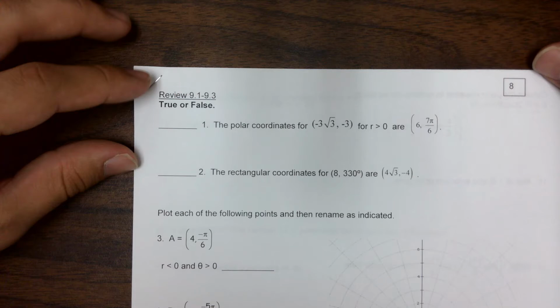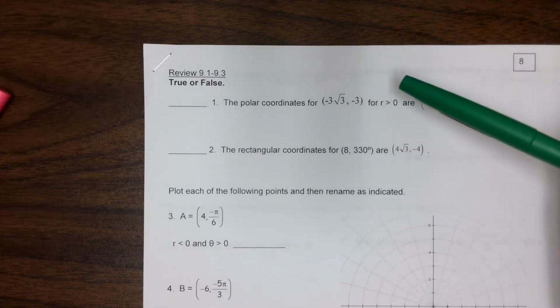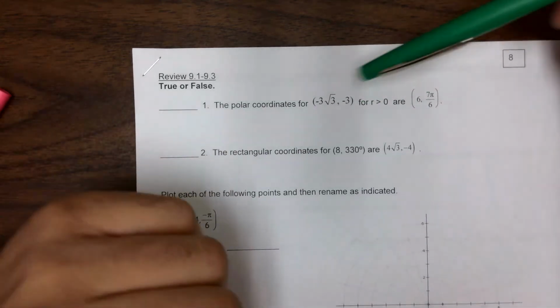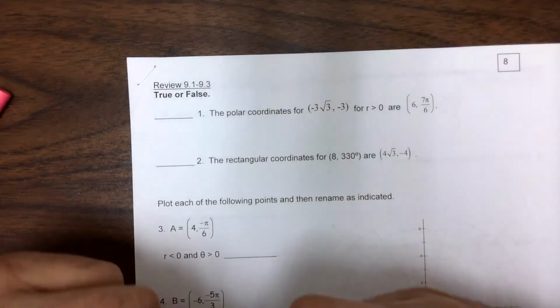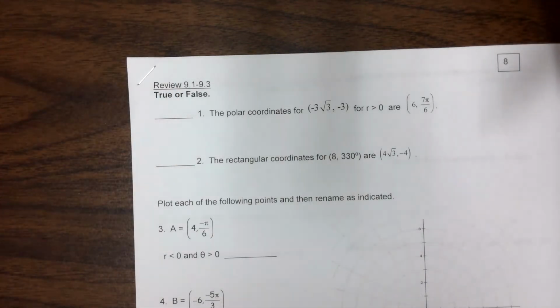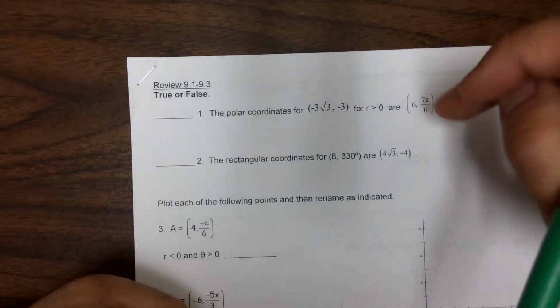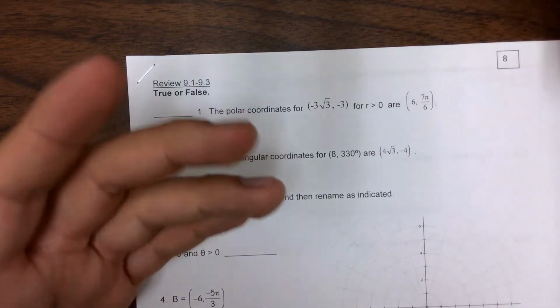The polar coordinates for (-3, √3) and -3 are (6, π/6). So basically saying, are these the same? This is rectangular, this is polar. So I think it's actually probably easier to start with polar and go from there, because there's a lot of polar coordinates that could represent the same point in rectangular, depending on if your r is positive or your angle is positive or negative or whatnot. So if you start with polar, you're definitely going to be there, and you can go from there to kind of build the rest of it.